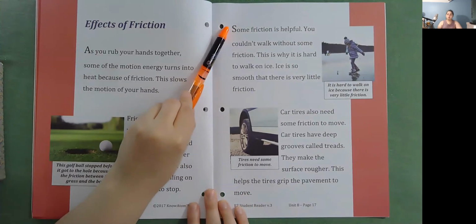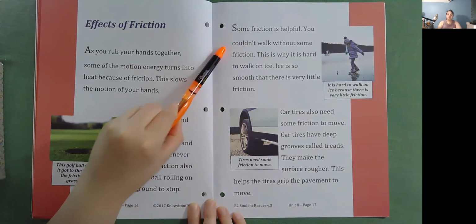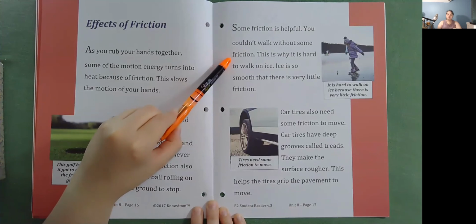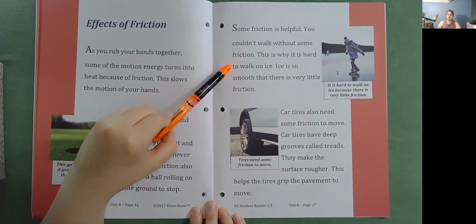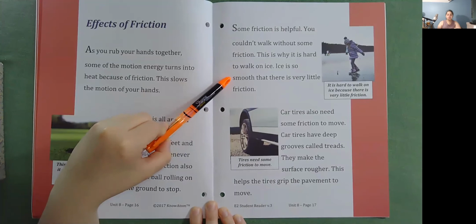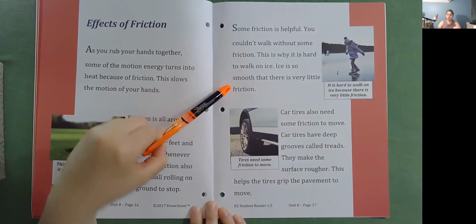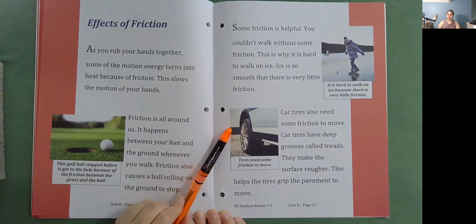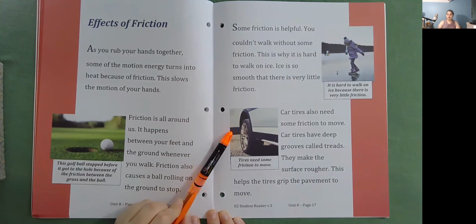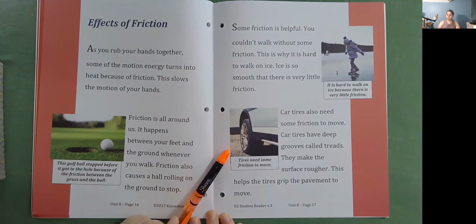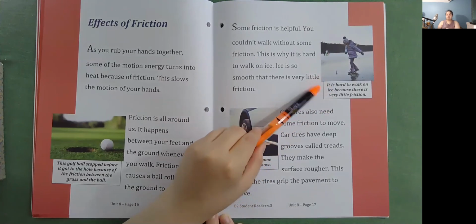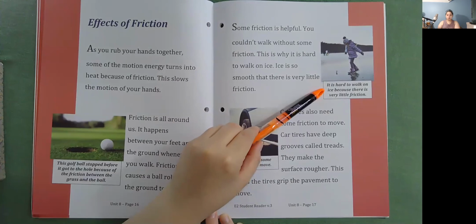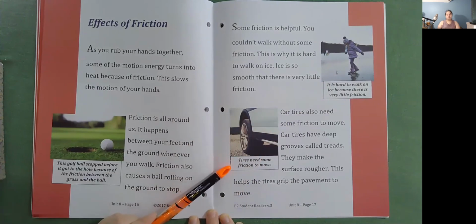Some friction is helpful. You couldn't walk without some friction. This is why it is hard to walk on ice. Ice is so smooth that there is very little friction. Car tires also need some friction to move. Car tires have deep grooves called treads. They make the surface rougher. This helps the tires grip the pavement to move. It is hard to walk on ice because there is very little friction. Tires need some friction to move.